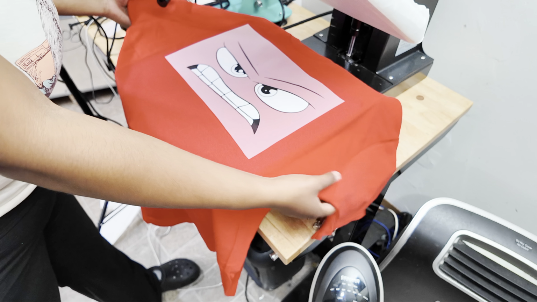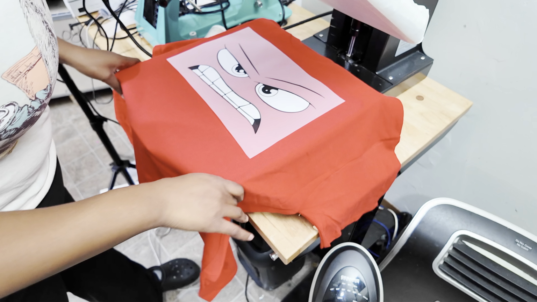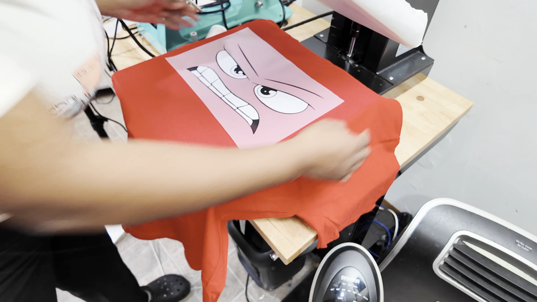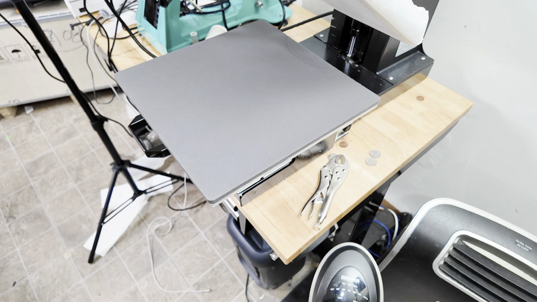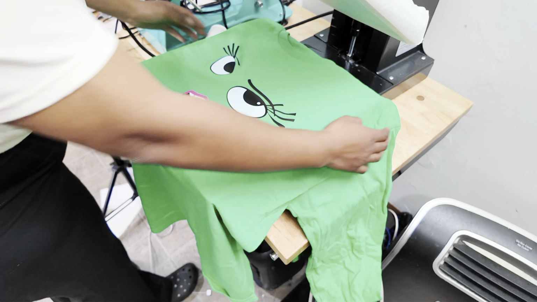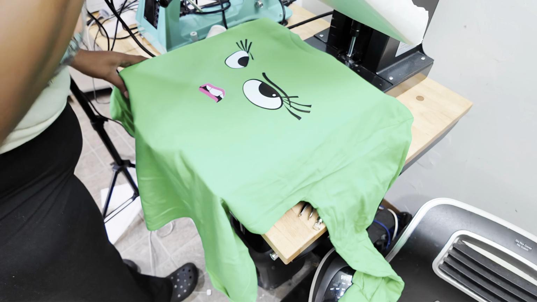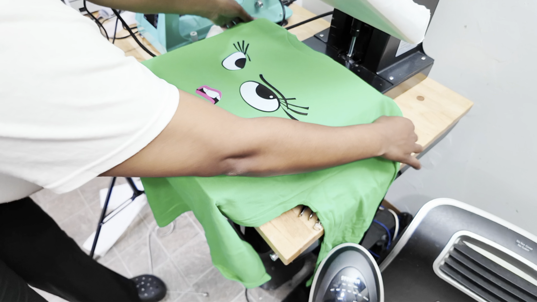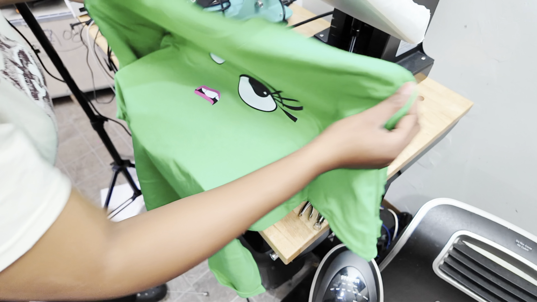I always feel like I'm getting it wrong, but whatever. I'm going to let this transfer cool, and then I'm going to pull the other shirt over to do the second press. Alright, y'all, so this one looks good.